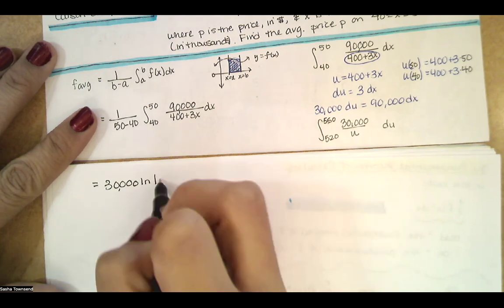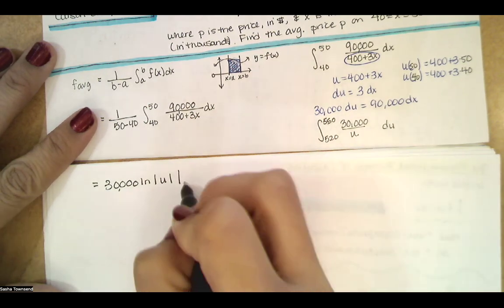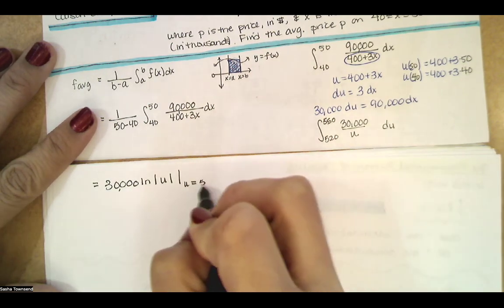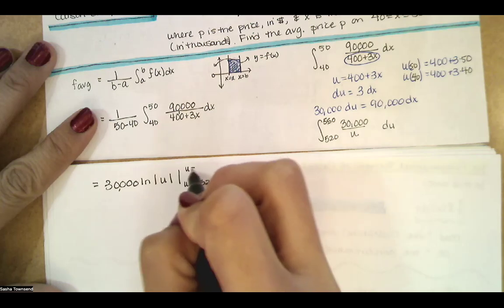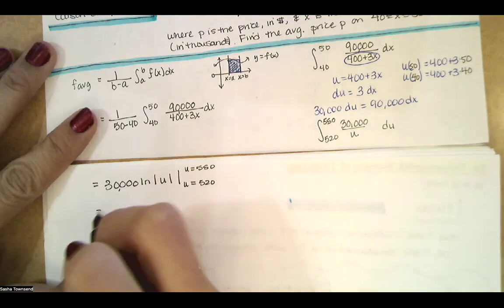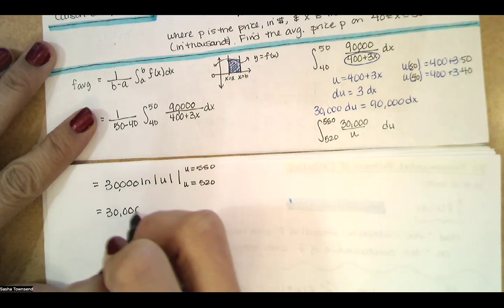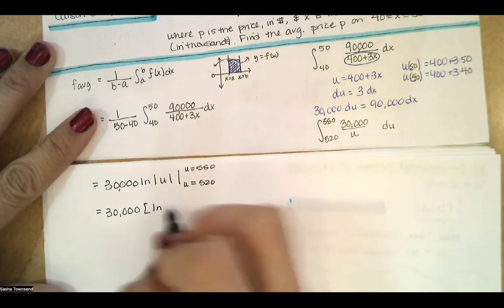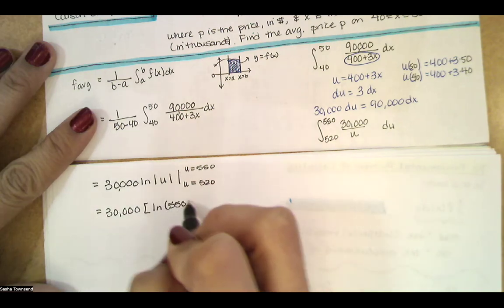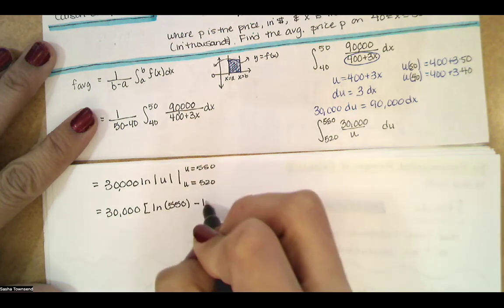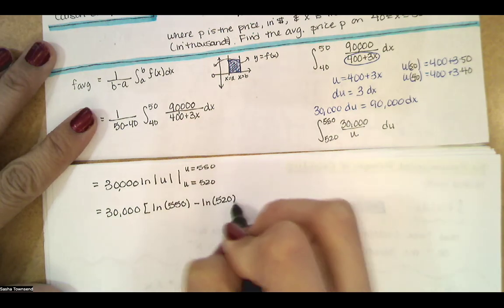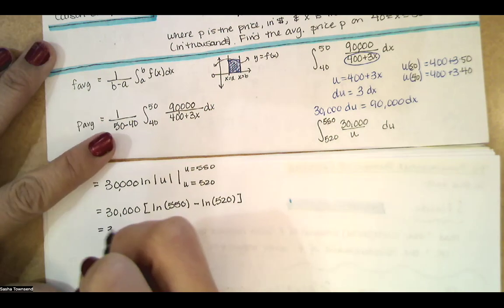So we have 30,000 times natural log of the absolute value of u, and then we evaluate at u equals 520 and u equals 550, and then we subtract. So if I factor out that 30,000, I've got natural log of 550, the absolute value of 550 is 550, minus the natural log of 520. And if you want, you can write that as natural log of the quotient.